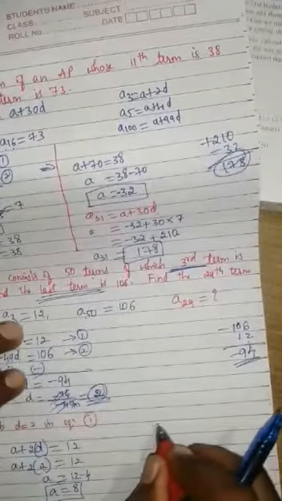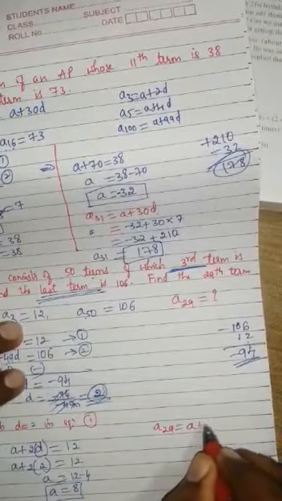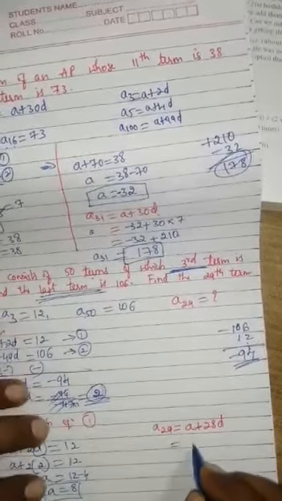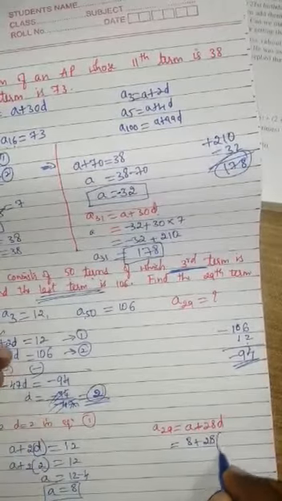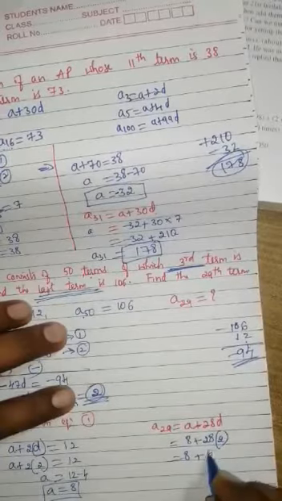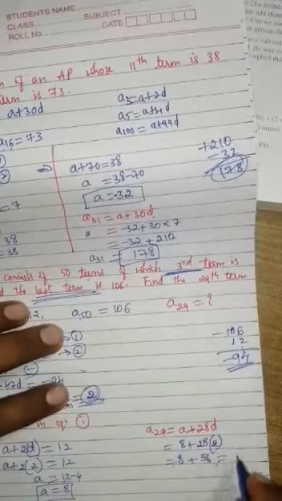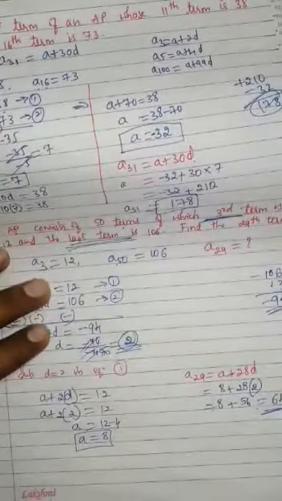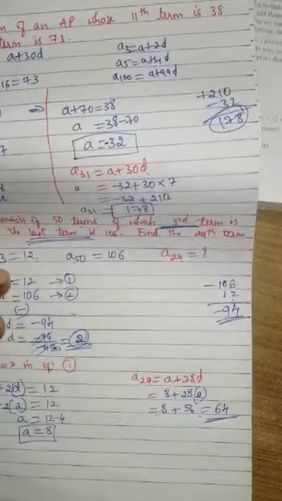The 29th term, A29, will change into A plus 28D. So A is 8, 28 into D, and D is 2. 28 twos are 56, plus 8 is 64. 64 is the answer. Thank you.